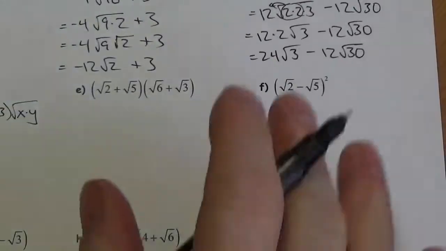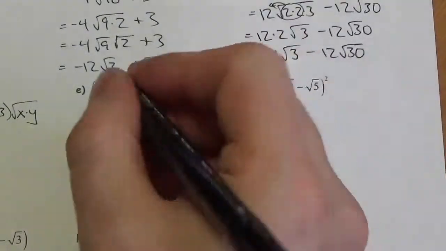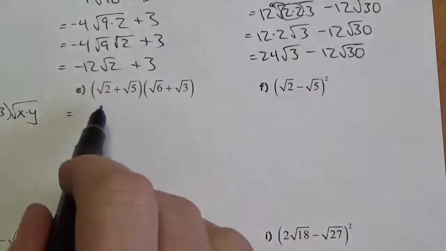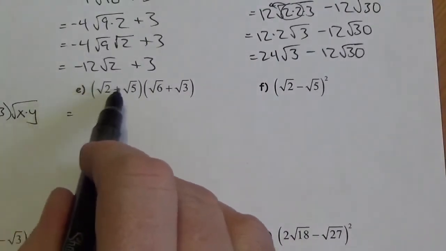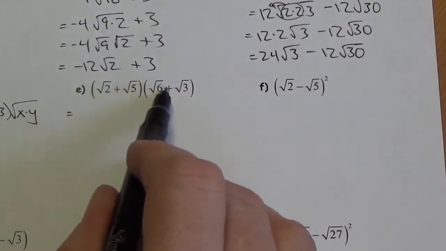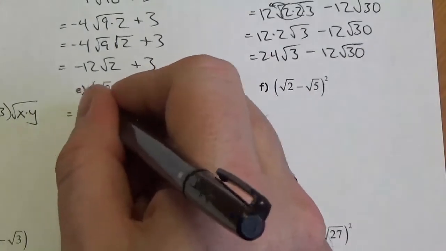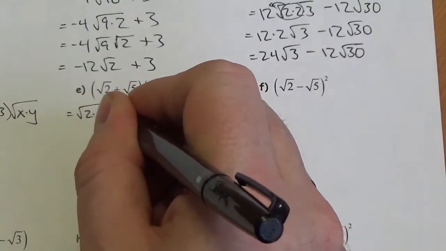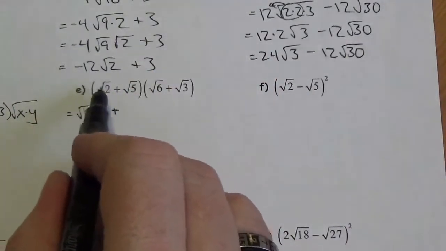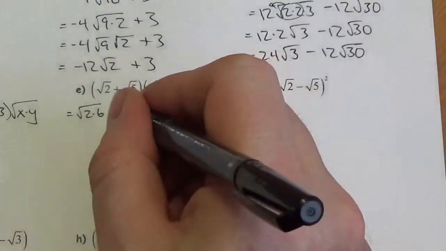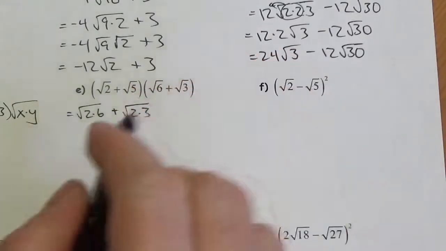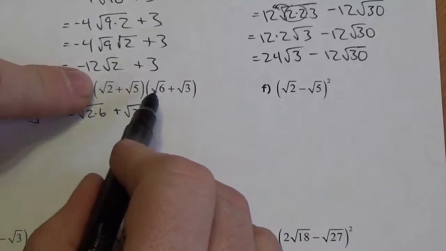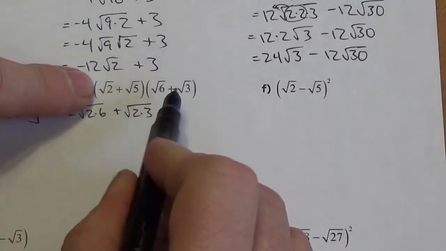All right, now we go to the next. Now we've got binomial multiplied by binomial. So a little bit more is going to happen here. So first of all, the root 2 gets distributed. It gets multiplied by the root 6. That's going to be root 2 times 6. Plus, now the root 2 gets multiplied by the root 3. So root 2 times 3. So that was the 2 getting distributed to both terms in this binomial.